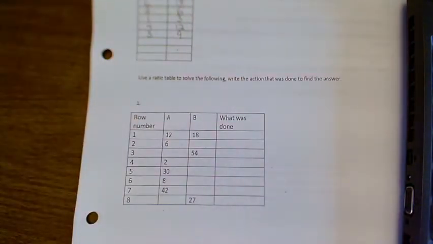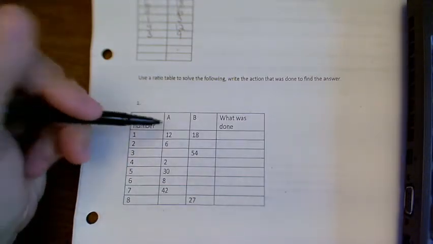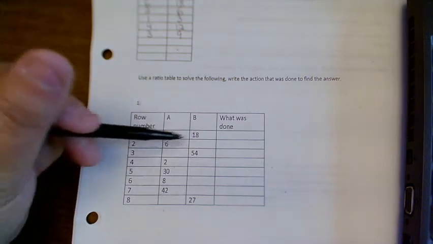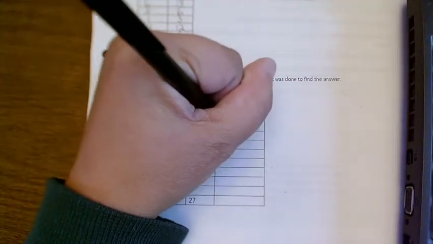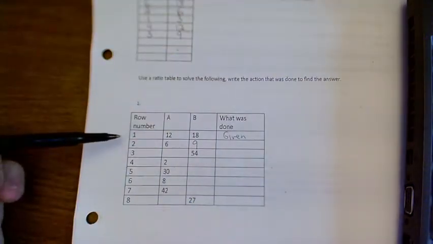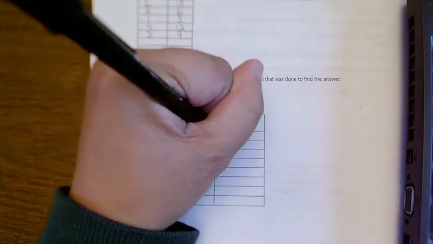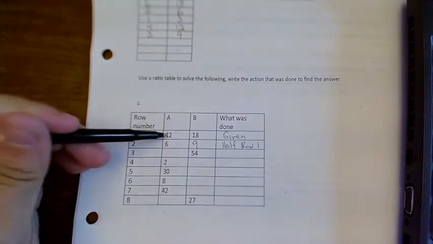It says use a table to solve the following and write the action that was done. So just like we did before on that previous page, how would you go from 12 and 18 to this would be 6 and this would be 9? So this one is the given. So we are taking half of row 1. So 12 divided by 2 makes 6. 18 divided by 2 makes 9.